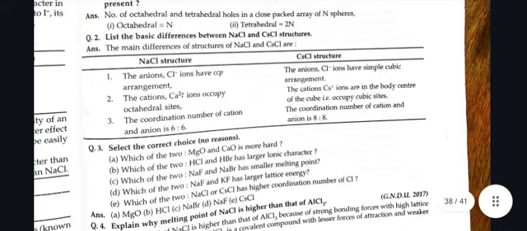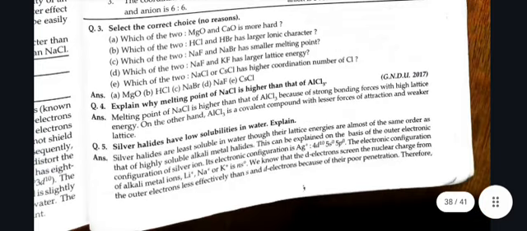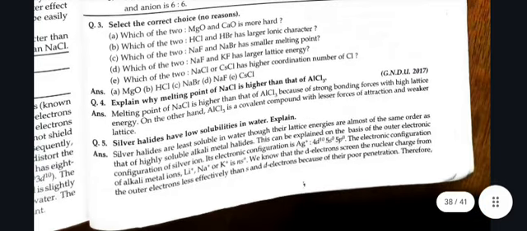Select the correct choice. No reasons. Which of the two, MgO and CaO, is more hard? The answer is MgO. Which of the two, HCl and HBr, has larger ionic character? HCl. Which of the two, NaF and NaBr, has smaller melting point? NaBr.